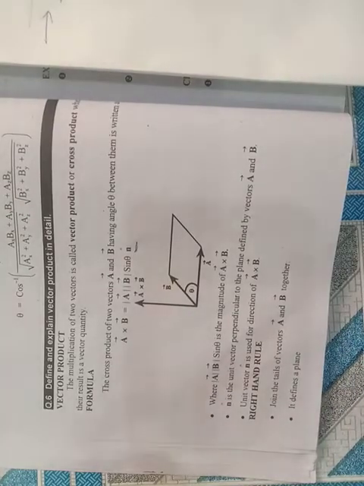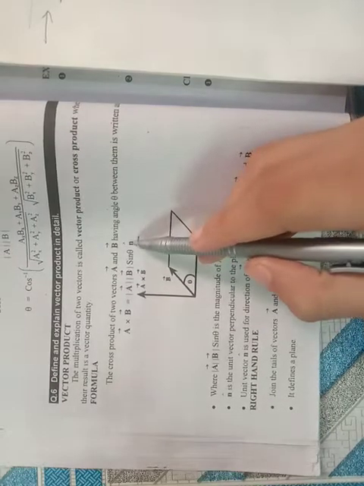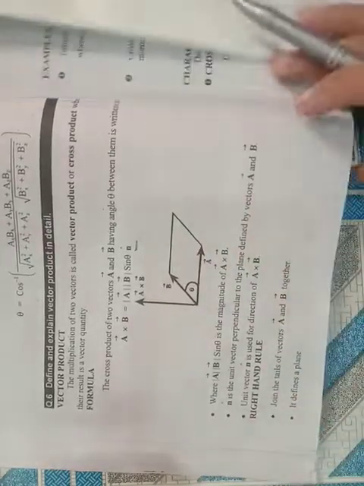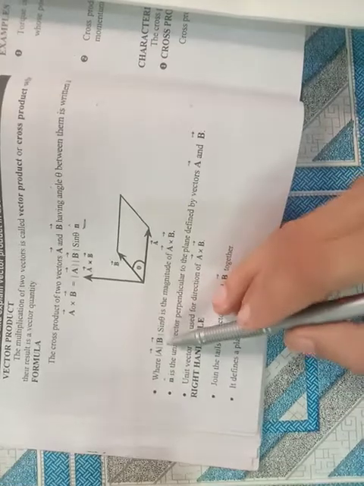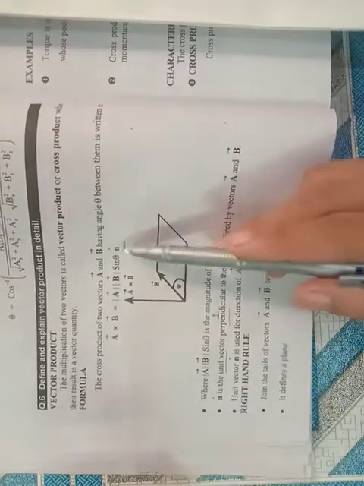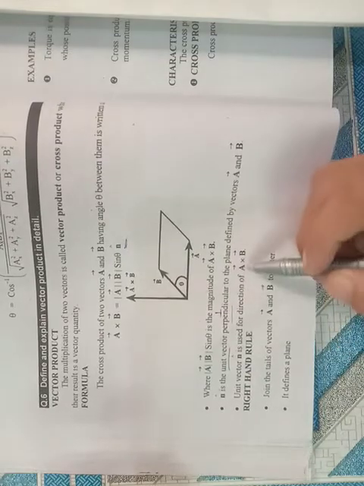So let's suppose two vectors A and B are making an angle theta, and n is the unit vector for direction, and this is the figure of the vector product A cross B, where the magnitude of A times magnitude of B times sine theta is the magnitude of A cross B. Here the n unit vector is perpendicular to the plane defined by vectors A and B. So unit vector n is used for the direction of A cross B.